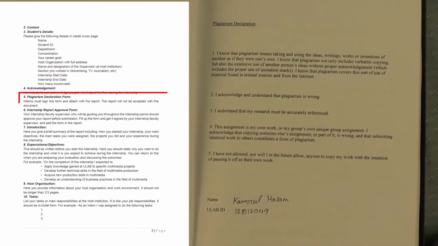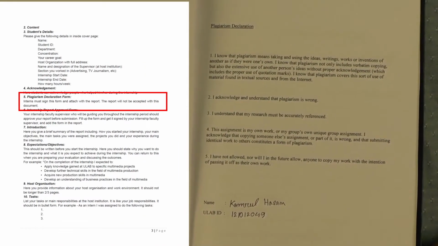Next, we have the plagiarism declaration form. You will get the plagiarism declaration form in the manual. You need to put it here and sign it.